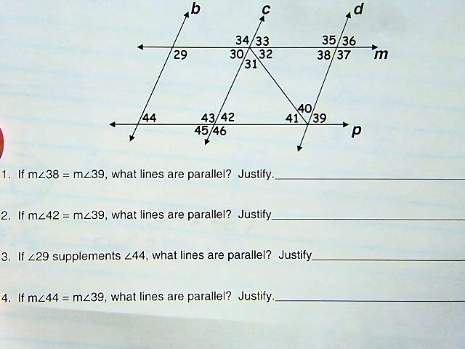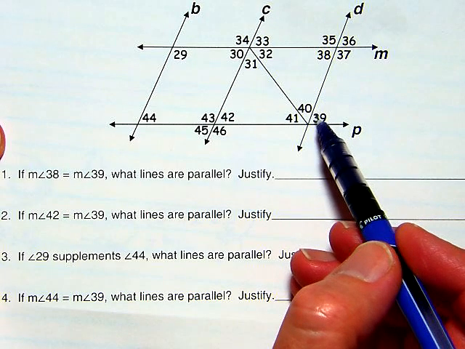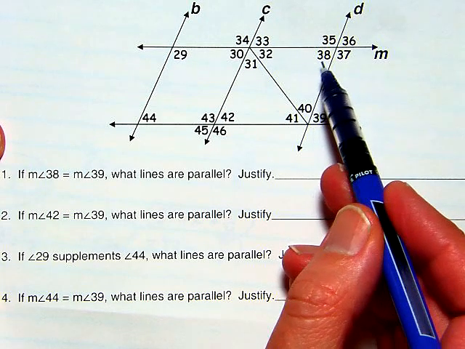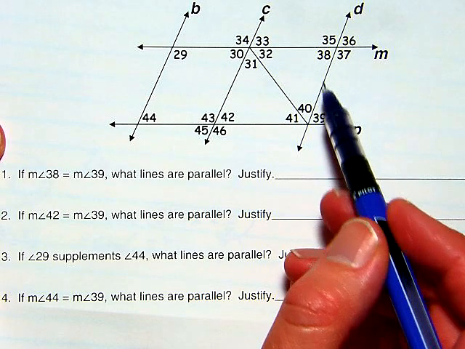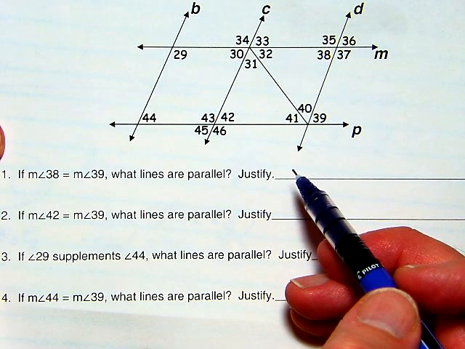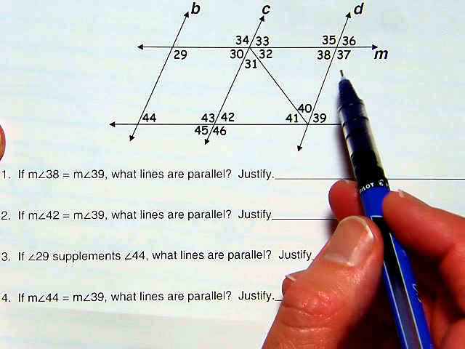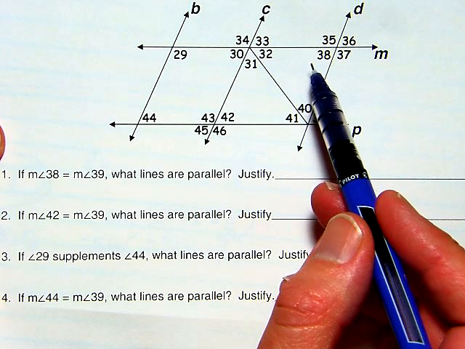Okay, so 38 is over here, and 39 is over here, and we're being told that these two angles are congruent, that their measures are equal. Well, one of the ways to think about this problem is to analyze which lines make up each of these angles.